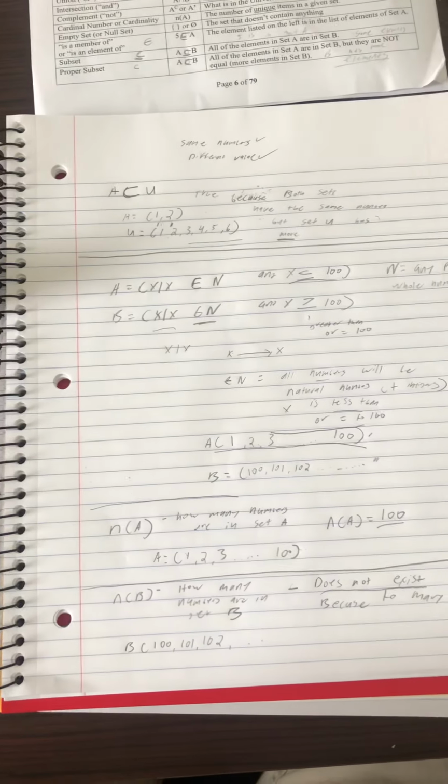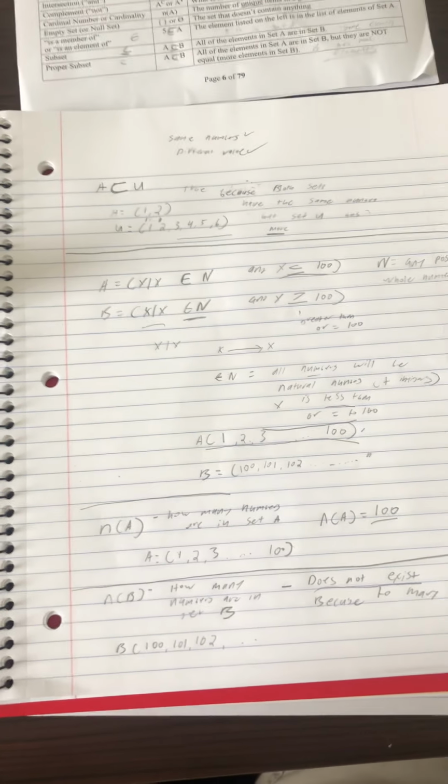Go ahead and get a shot of that page before I move on to the next one, so you're able to decipher and hit pause. Let's go ahead and move on to our next question.